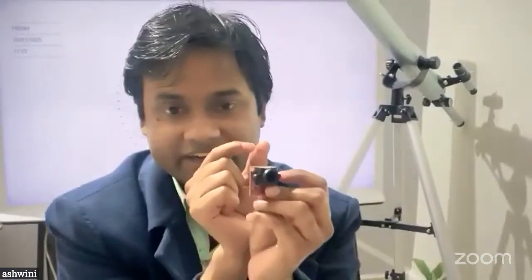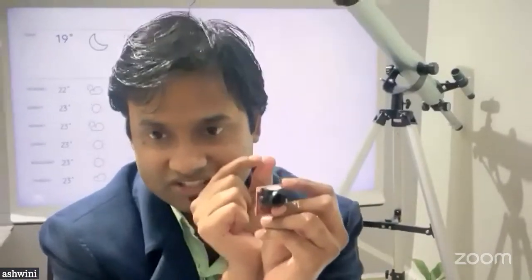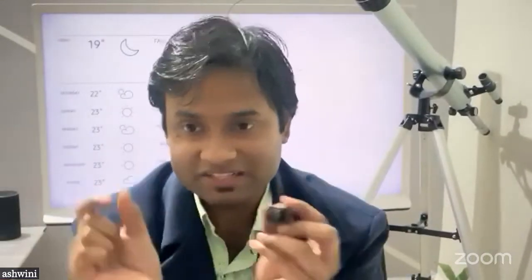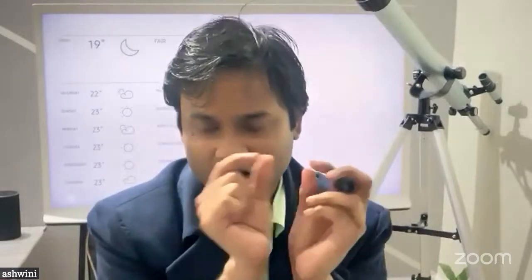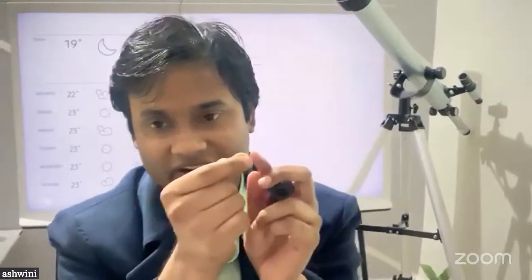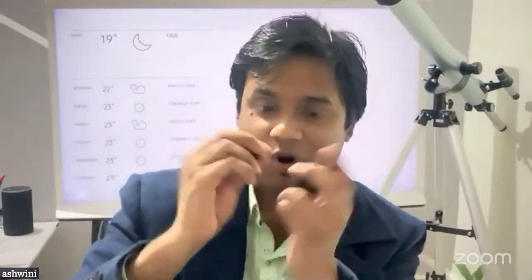So if this pixel size is smaller, and they are sparsely packed, they are not very closely packed. We haven't placed these small photodiodes one after another. We have kept a distance between them. Then the sensitivity is decreased, given the lots of light that is falling on the camera.